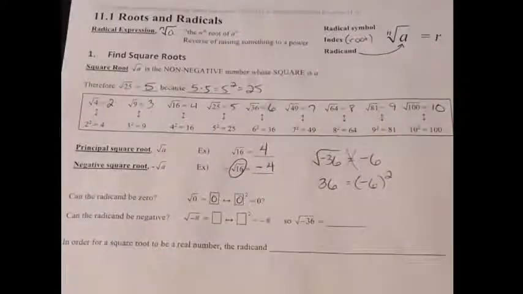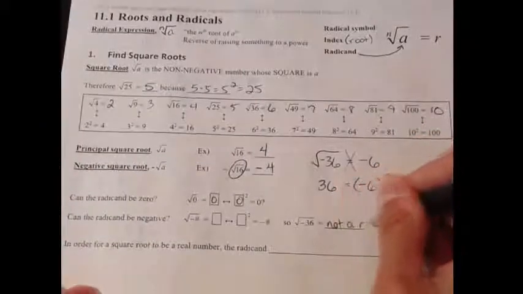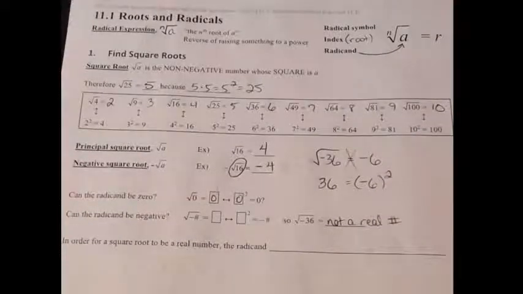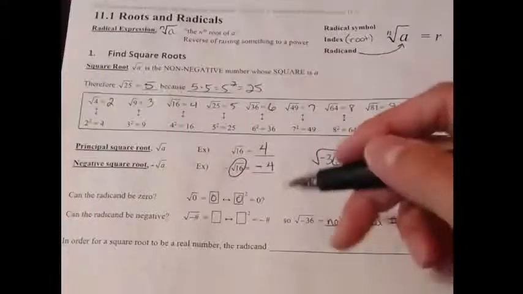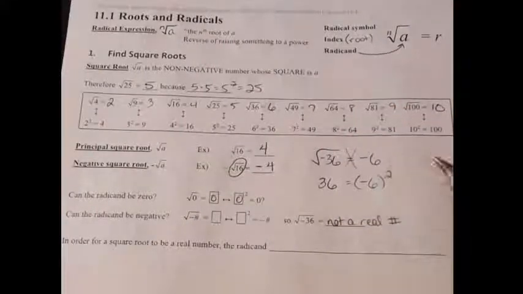What we've seen in the past time and time again is that the square root of a negative is actually not a real number. It's something called an imaginary number, which we will see later on in this unit. So we are not dealing with real numbers when we try to take the square root of negative 36. And we know this because a negative 6 times a negative 6 is actually positive, but not negative.